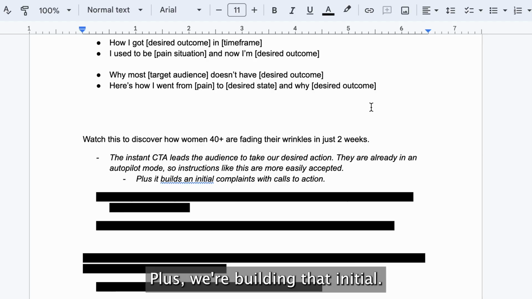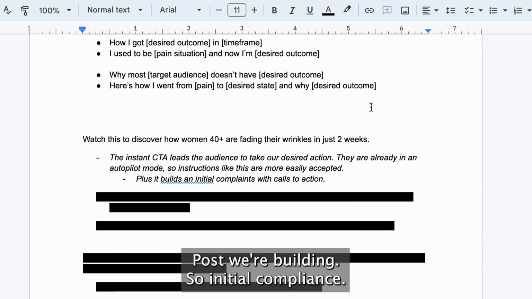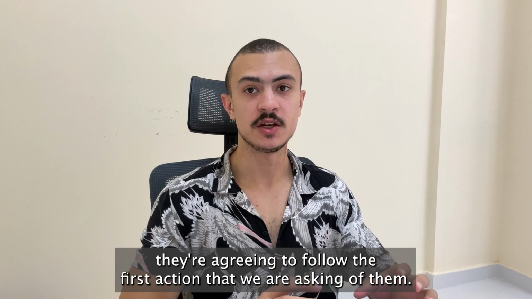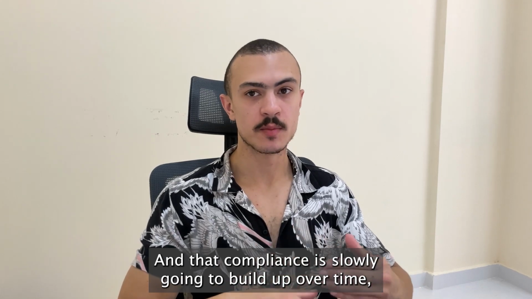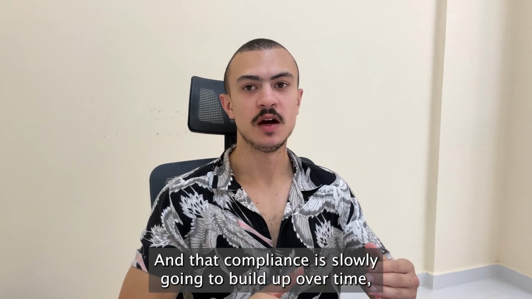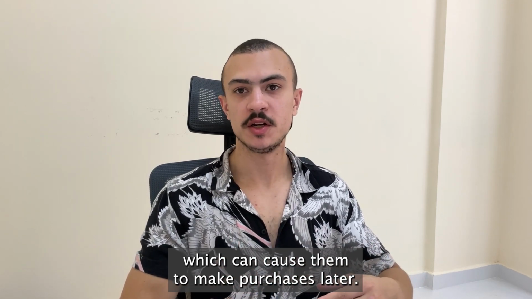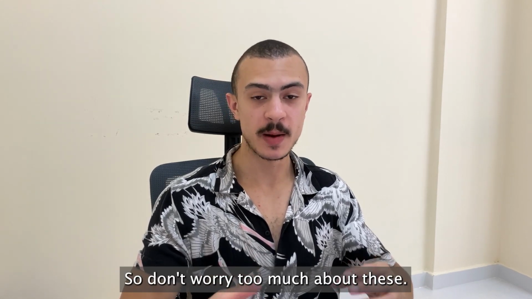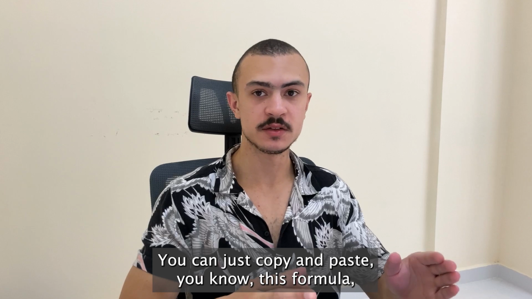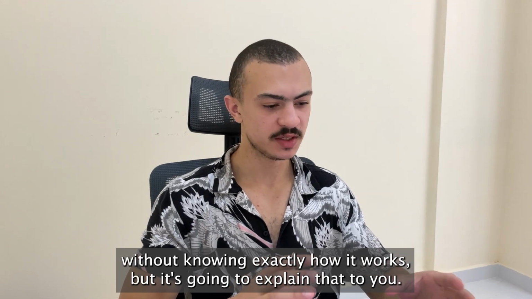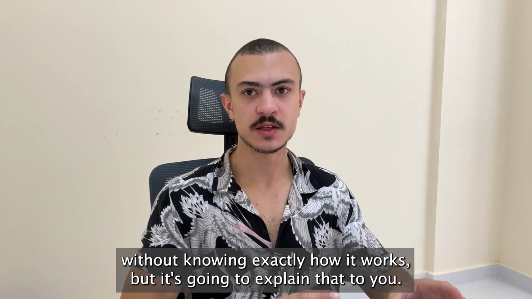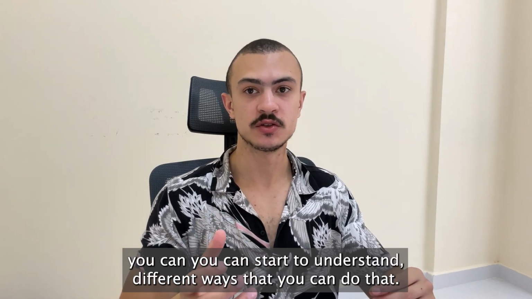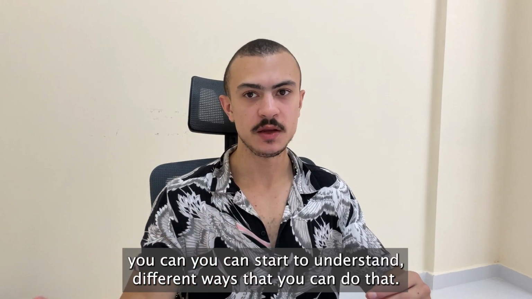Plus we're building some initial compliance. They're agreeing to follow the first action that we're asking of them, and that compliance is slowly going to build up over time, which is going to cause them to make a purchase later. Now this is a little bit more advanced, so don't worry too much about this. You can just copy and paste this formula without knowing exactly how it works, but I just want to explain that to you, so maybe in the future when you're thinking about creating hooks, you can start to understand different ways that you can do that.